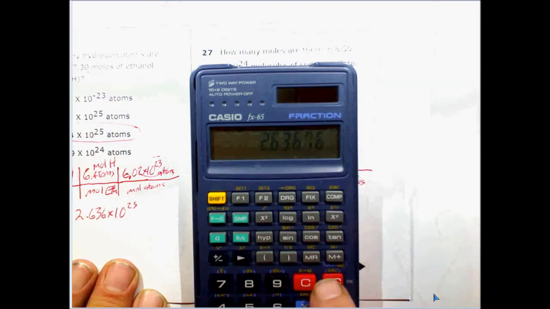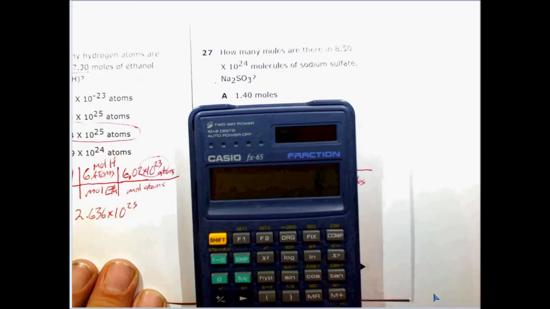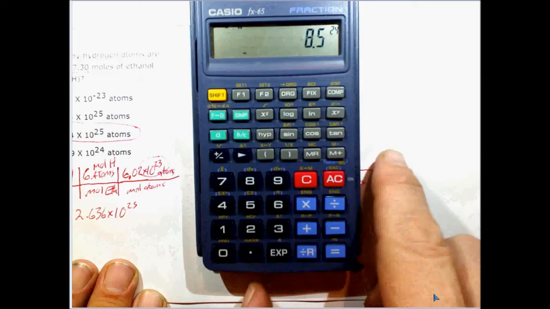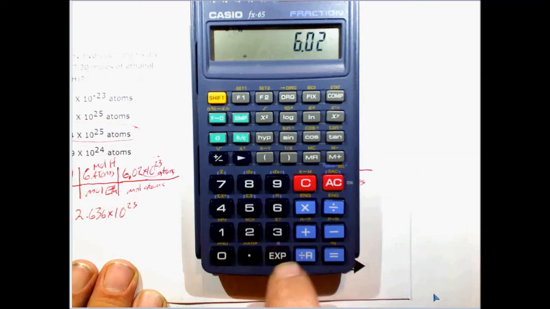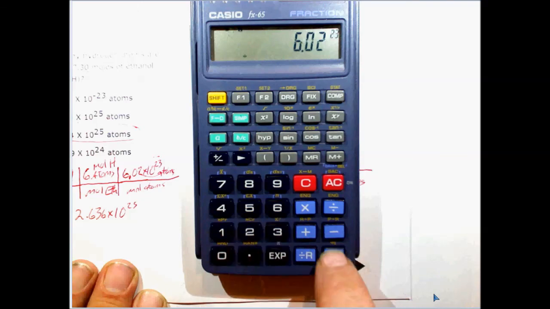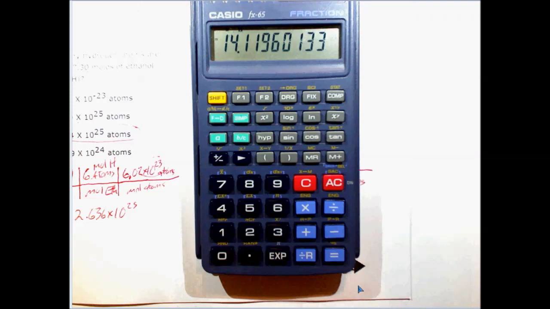Go back to my calculator. I have 8.50 exponent 24 divided by, put this where you can see it, 6.02 exponent 23. My answer is 14.1.